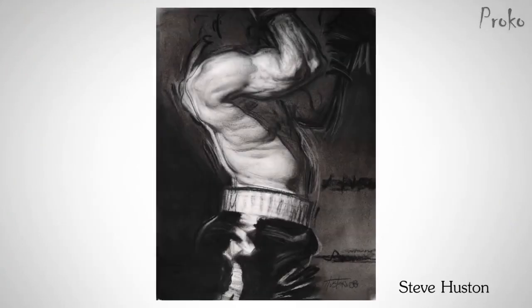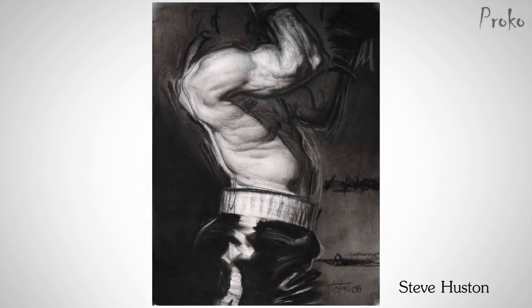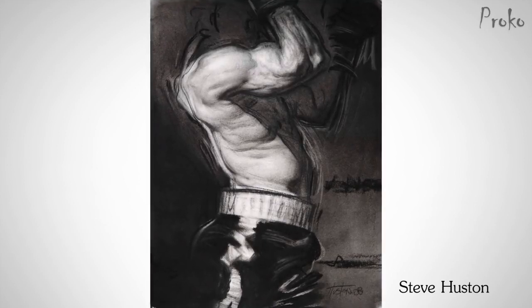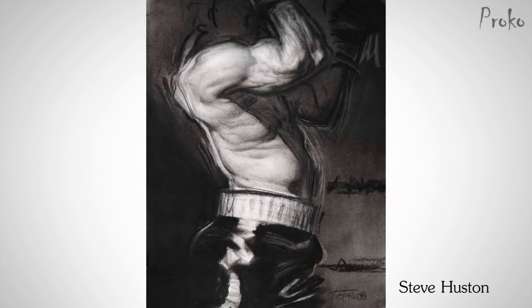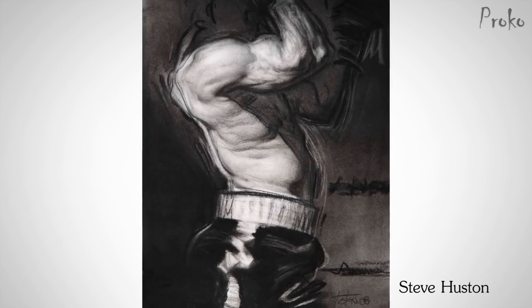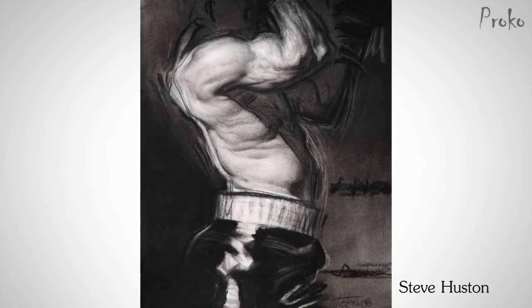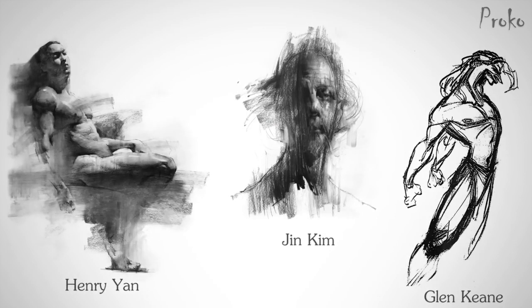Why? In this drawing, Steve Houston uses many lines to create an energy or feeling of motion. He's not searching. He knows exactly where the arm is and where every muscle on that arm attaches to the bones. The messiness, if you can even call it that, is intentional. There are plenty of examples where messiness is good. Be honest, is your messiness intentional or is it a bad habit?